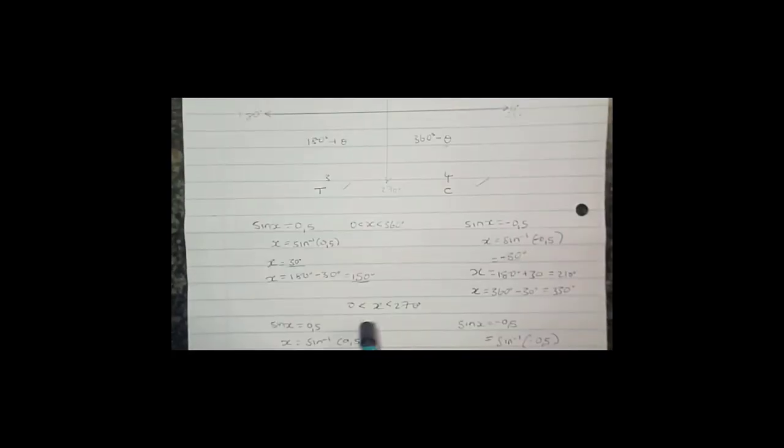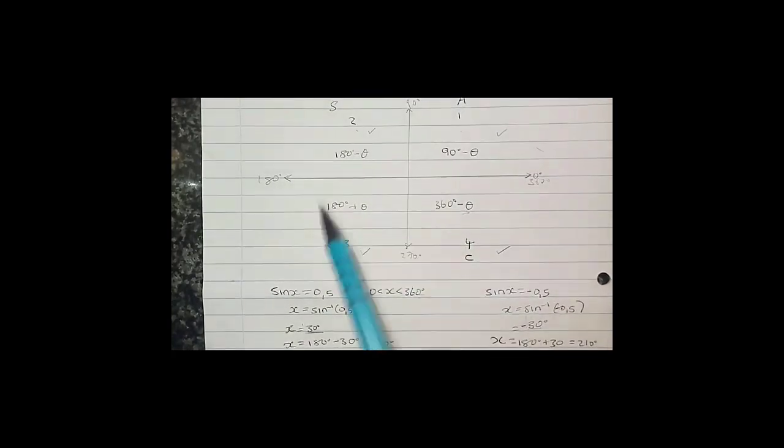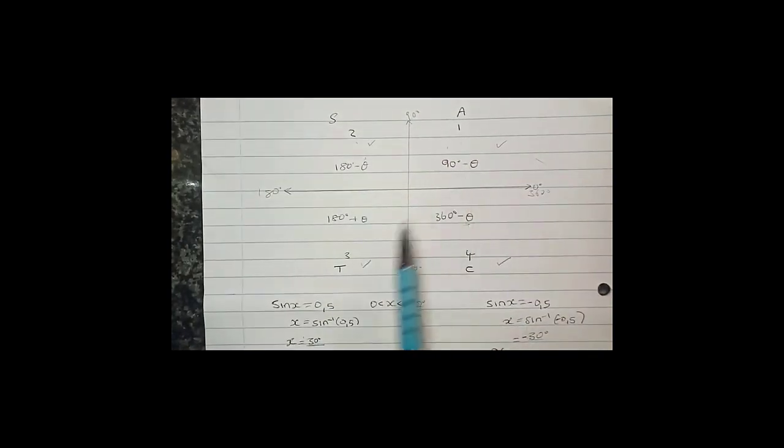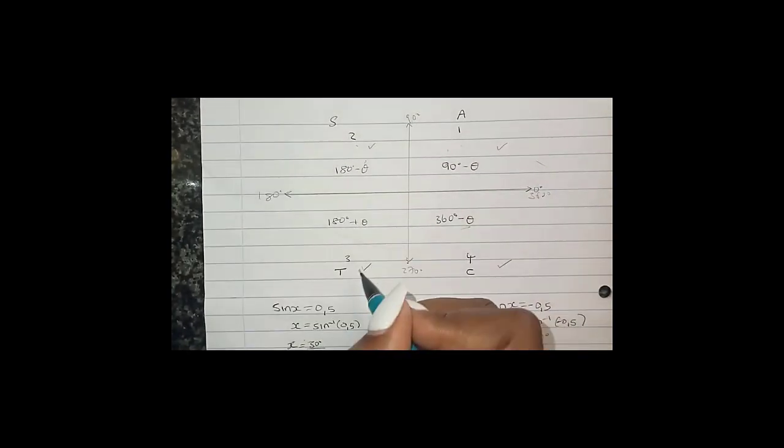Our restriction says x is only between 0 and 270. So it means x can be found in these three quadrants. We don't go above 270. So what we are going to do is look where sine is positive. I mean negative. It's positive here, it's positive here, it's negative here. So our solution is here.